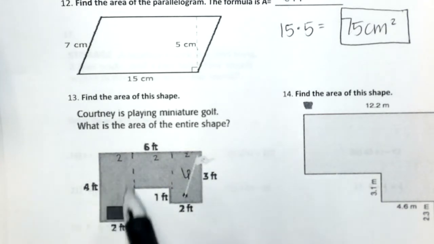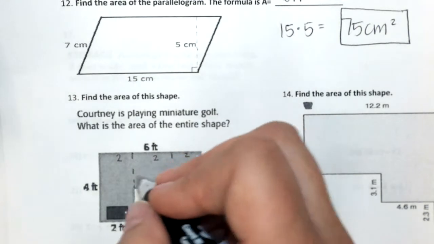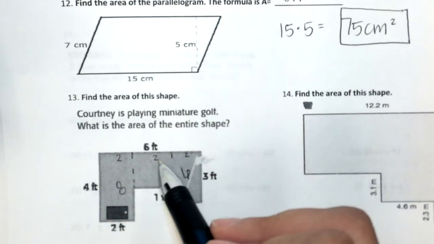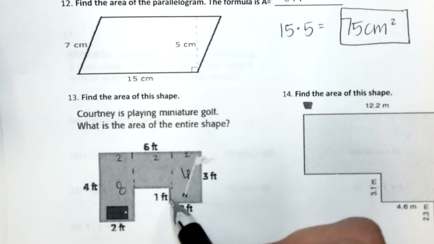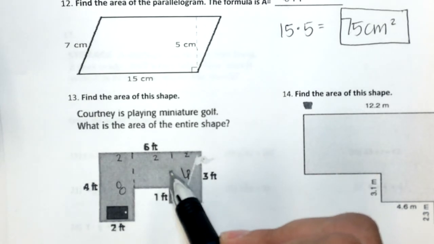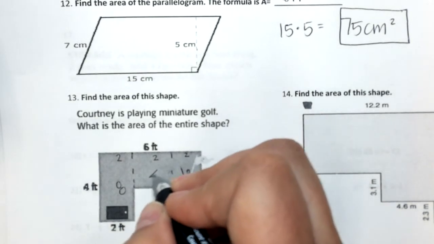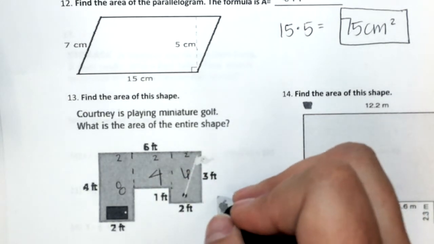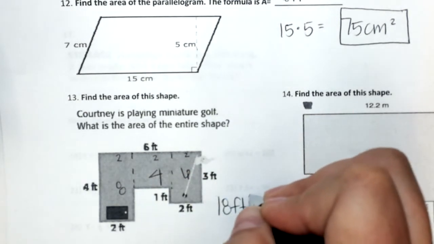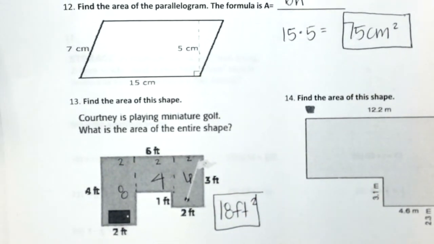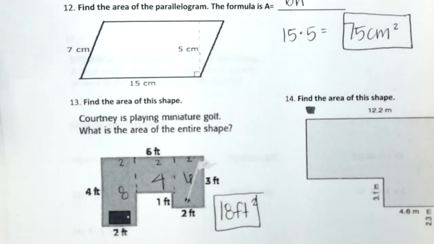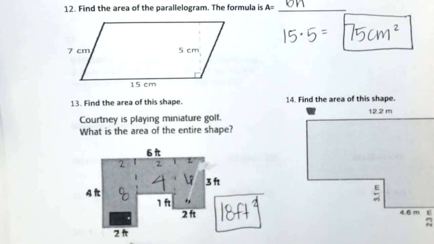All right. So this side would have an area of 8. And looking at this one, if this whole length is 3 and this part is 1, what is this? 2. So this would be 4. So our area would be 18 feet squared. Yes. How did I get 8? 4 times 2.